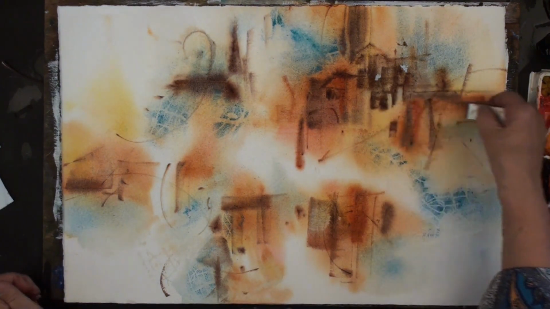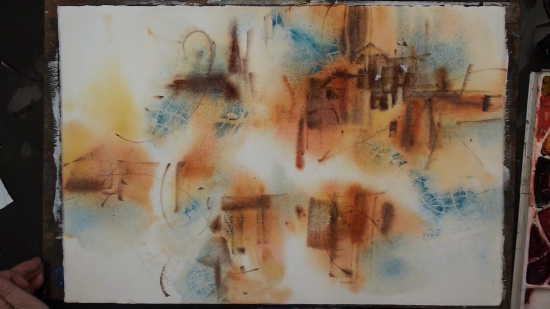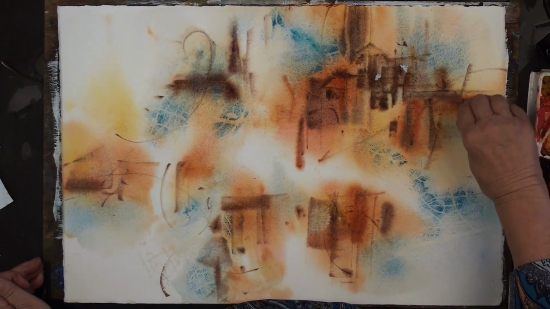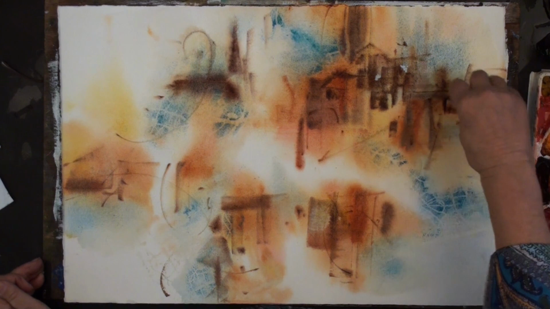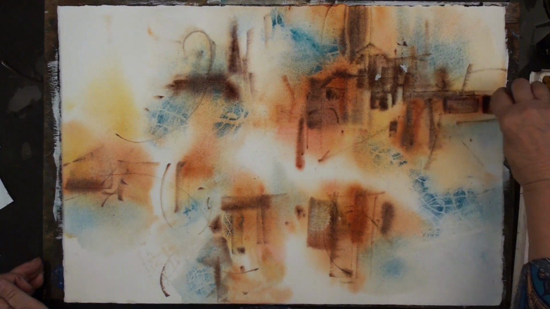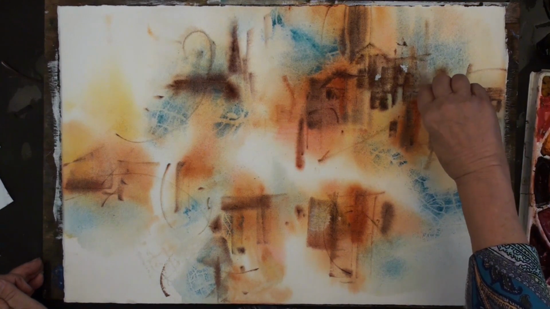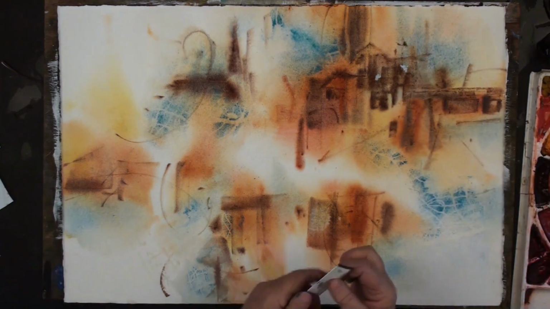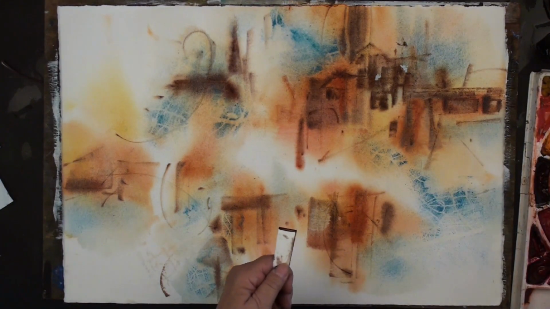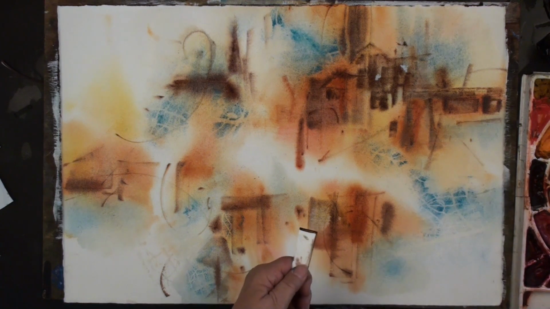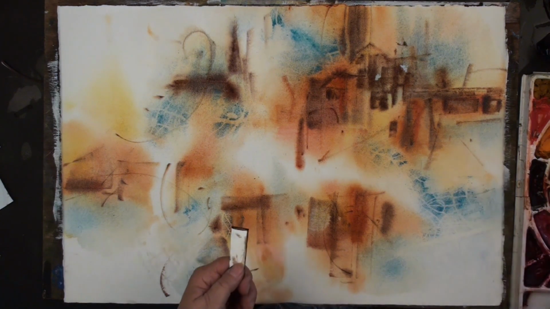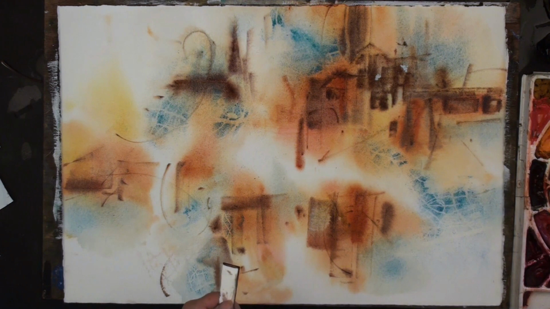But I still want to move the viewer into this painting. So come on, let's move into the painting with some color. Notice how I haven't really used a brush yet? This is so much fun. We don't even need to use a brush. But if you're feeling lonesome and you're really wishing you could use a brush, feel free to do that.